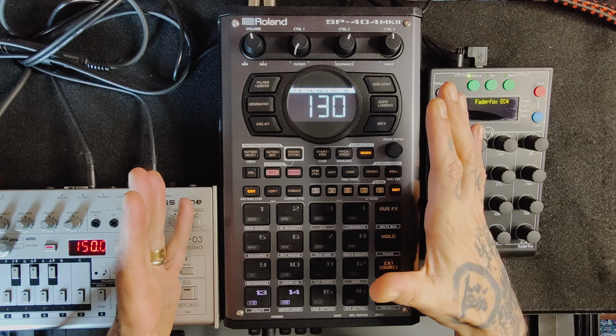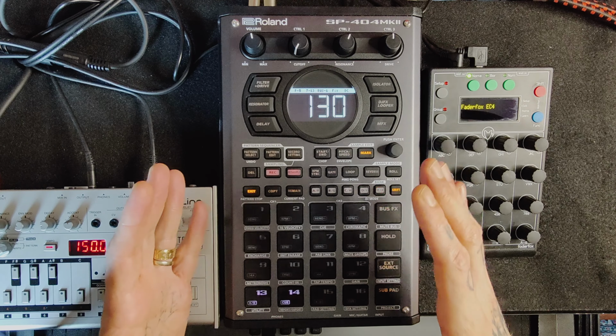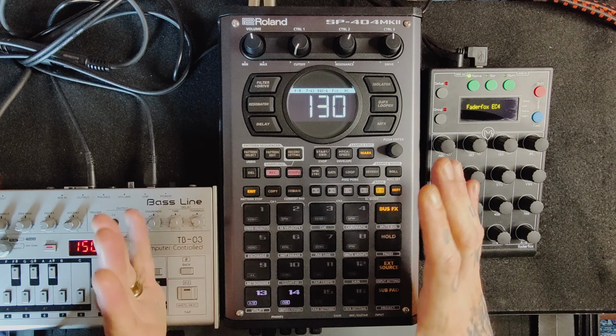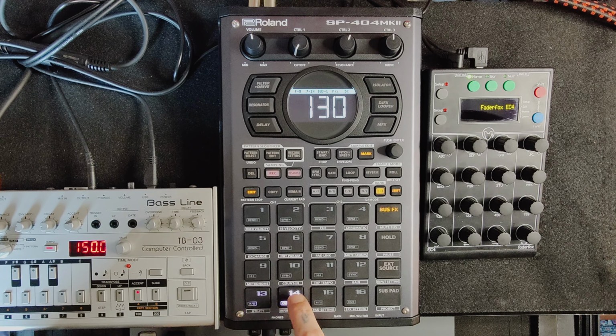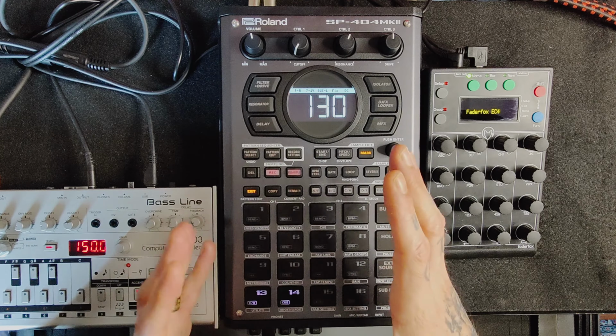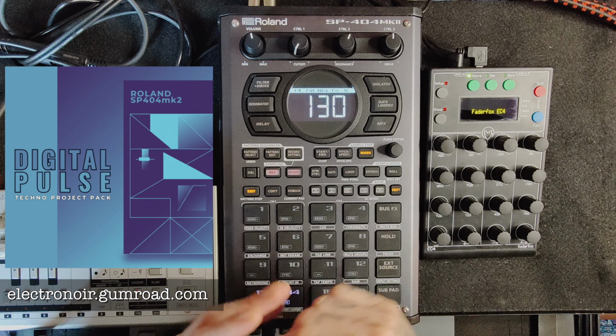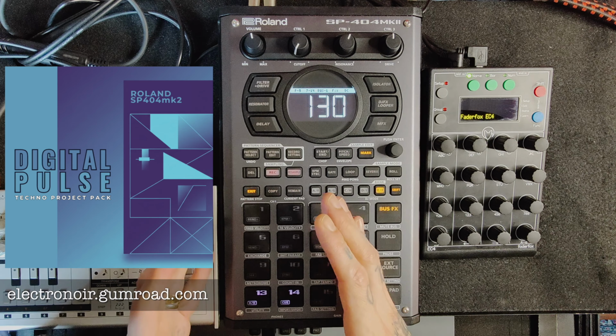Hi and welcome to this new tutorial. Today I want to show you a way to synthesize your kick drums directly into your SP404. These are two examples, and by the way, in my latest pack, Digital Pulse, I've included a lot of kicks that I have made with this technique.